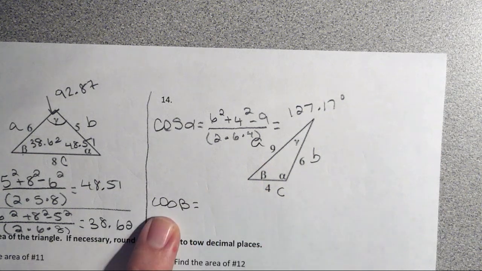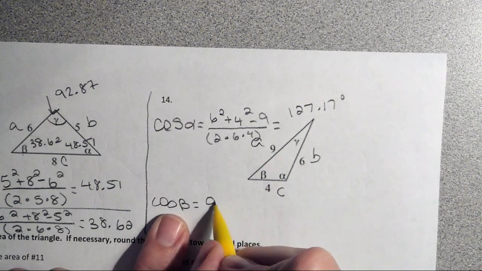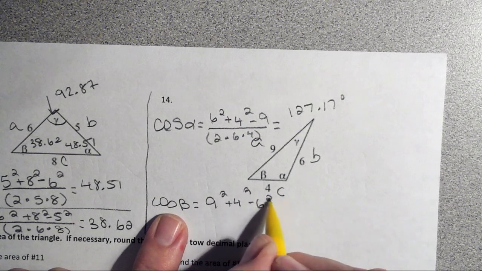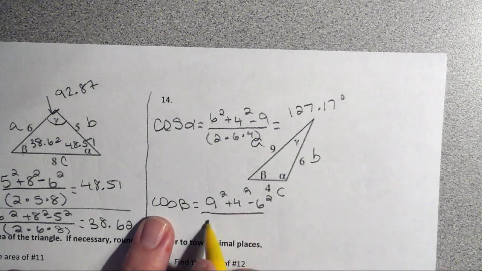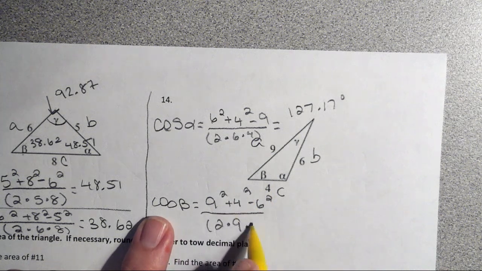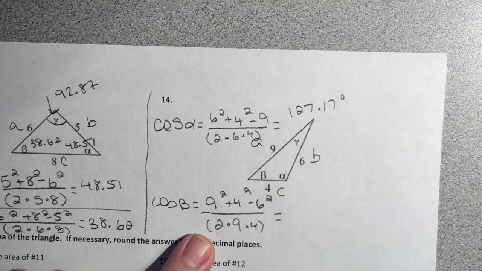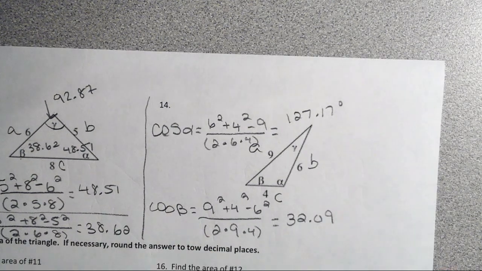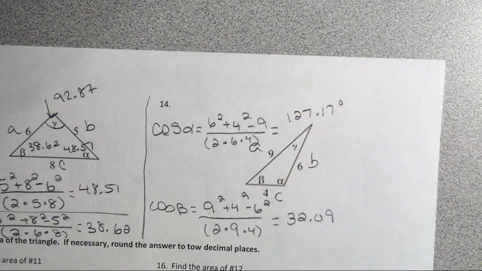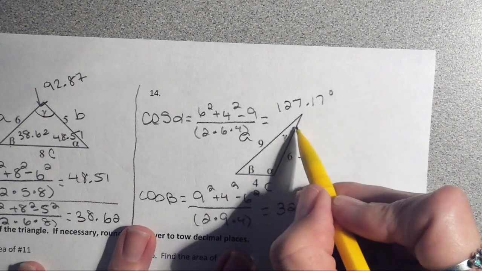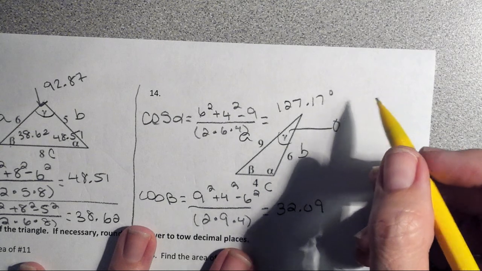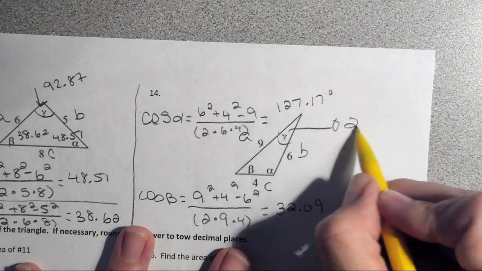On the formula for beta, we're going to have 9 squared plus 4 squared minus 6 squared all over 2 times 9 times 4. You're going to go plug that in your calculator, and you're going to remember to second cosine, and you're going to get 32.9 degrees. You're going to go add these two up and subtract them from 180, and we're going to find out that my missing angle gamma is 20.74 degrees.